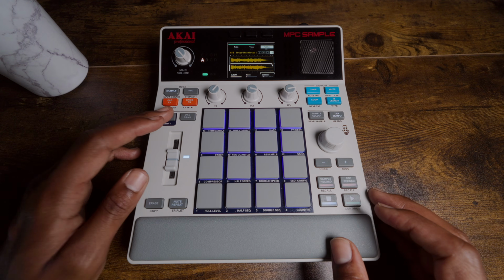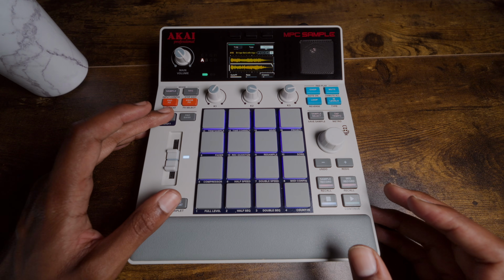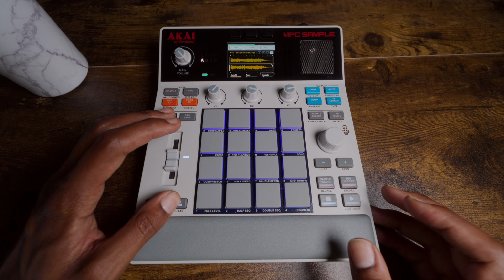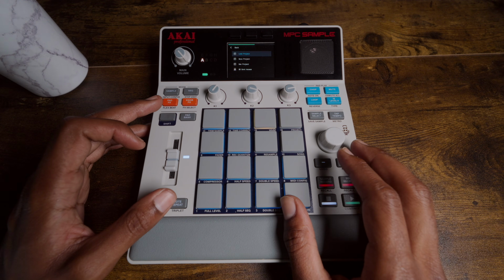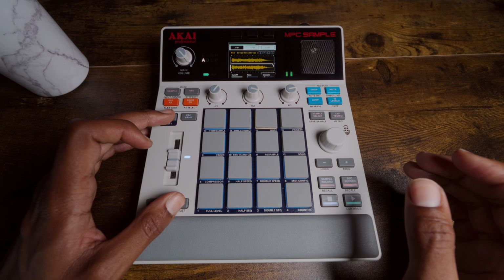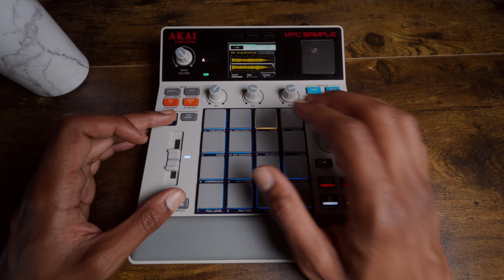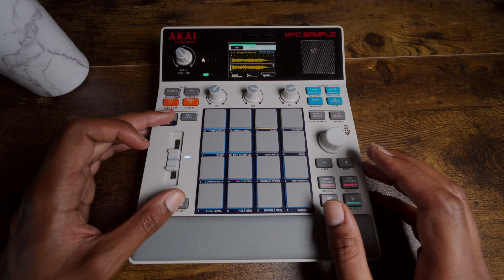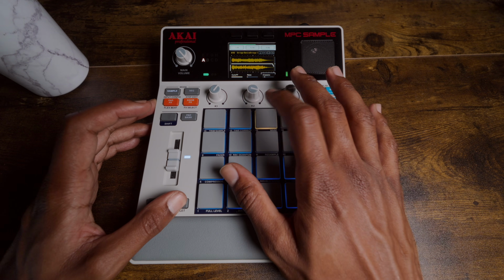What about a triplet? If we hold shift and if we hold note repeat, we can access our triplets. Whoops. Did a little bit too much there. So there, boom. Interesting. What did I just do? I warped this.